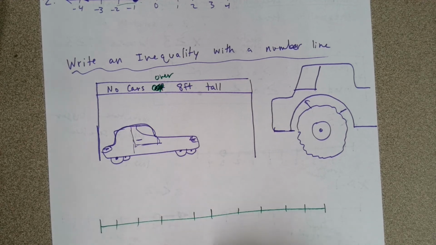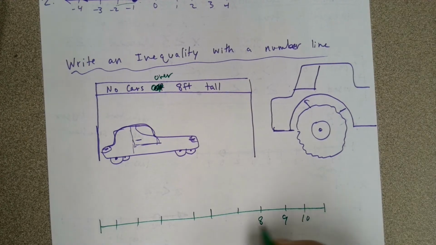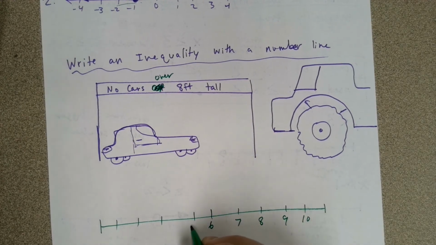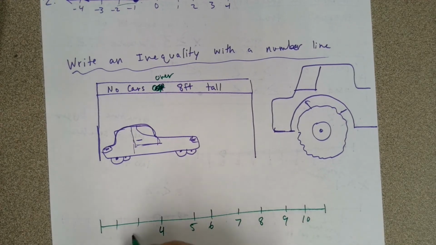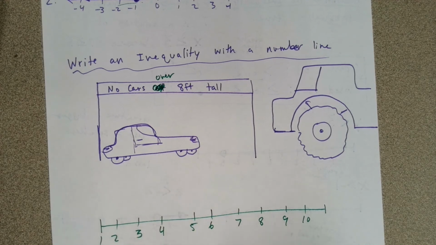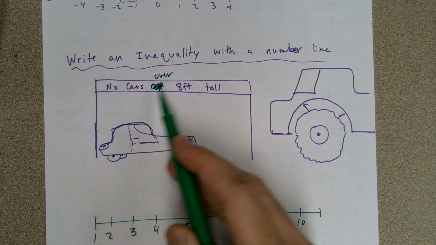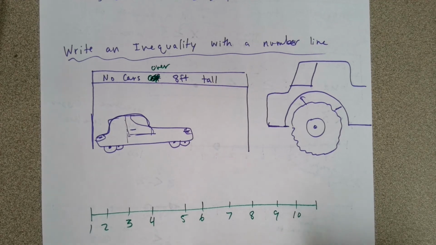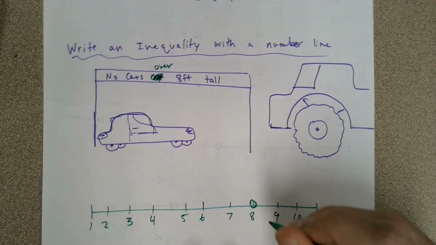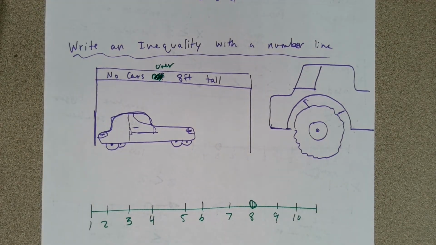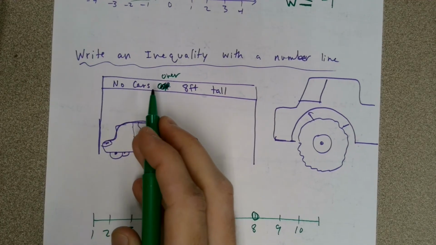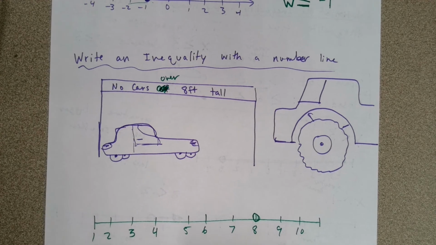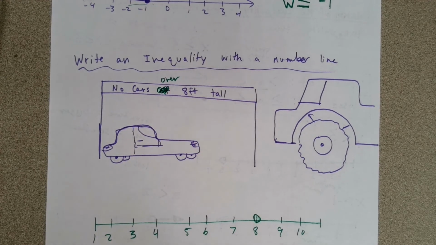I'm going to make my number line here. We'll put 8 right here. 9, 10, 7, 6, 3, 2, 1. All right, I know that we're sitting at 8 here. No cars over 8 feet tall. So for now, I'm going to make it an open dot. We might have to change it later. And we know that x cannot be greater than 8 feet tall. No cars over 8 feet tall are allowed.